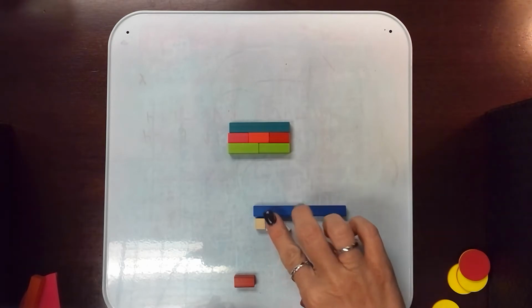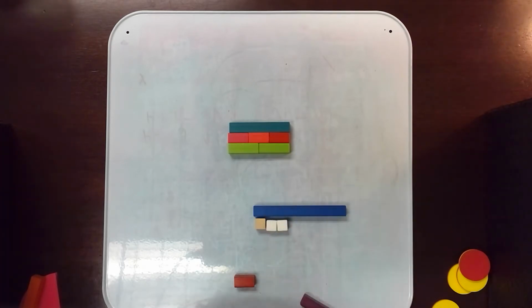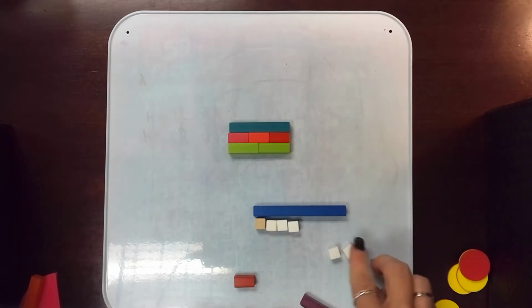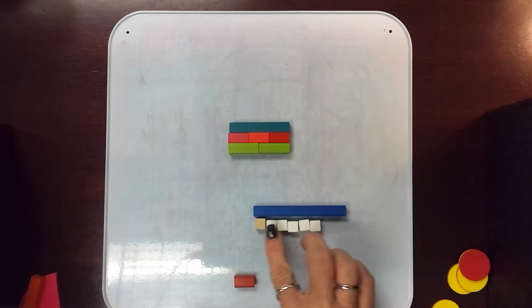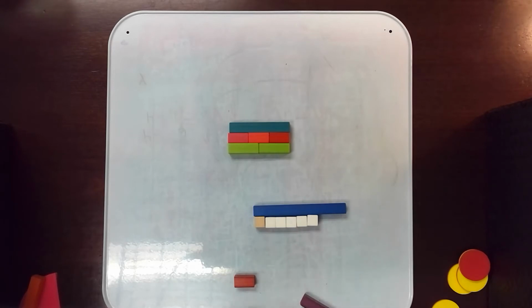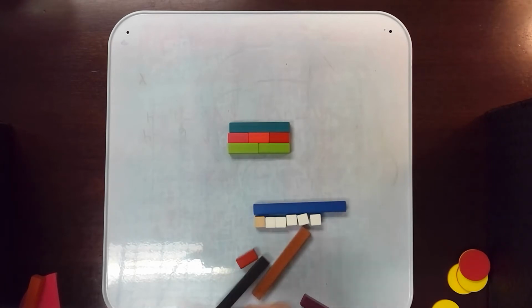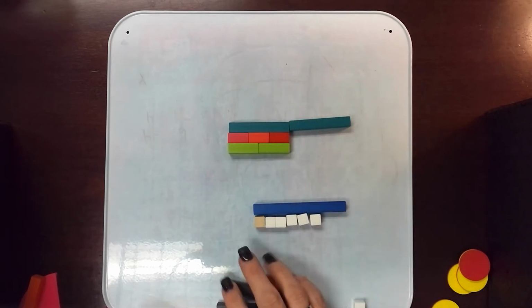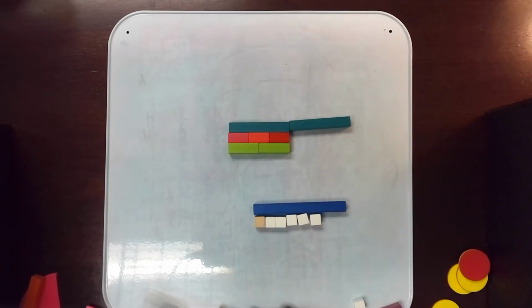So basically you make color trains with students. What are all the ways I can make a whole based on whatever your whole is? And kids need to realize that whole is not always the orange rod in Cuisenaire rods. The length of any rod can be a whole. I can add 2 rods together, 2 greens together, and make this the whole if I wanted to. And then we could talk about the parts underneath it.